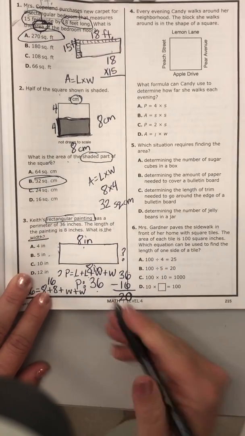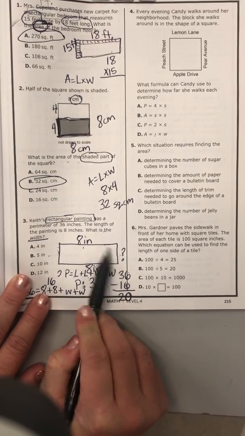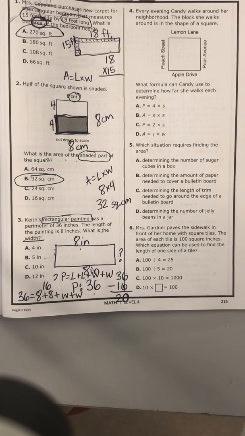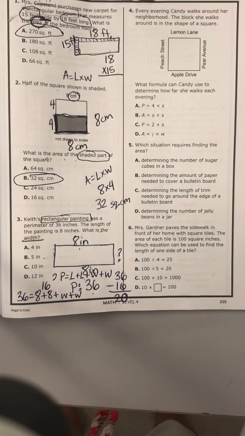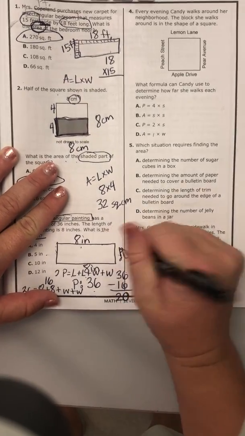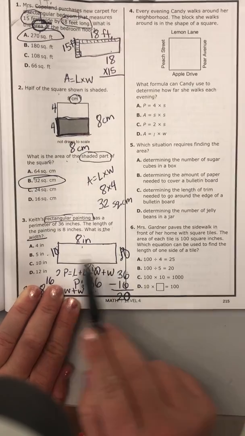Now, does that mean that this is 20 and this is 20? No, because I have to divide that into 2. Because that number 20 is representing both sides. So you have to split it in half. So what's half of 20? 10. So that means if I added 8 plus 8 plus 10 plus 10, I should get 36.